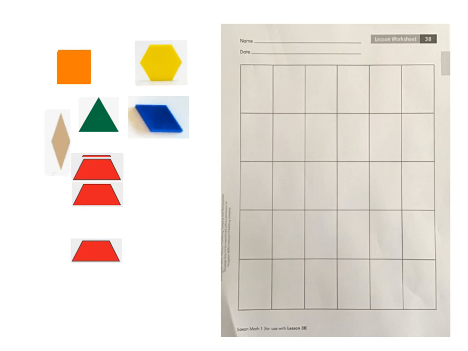When you grabbed your handful of pattern blocks, you may not have gotten all the pattern blocks that I have. You may not have the same number, and that's okay. Usually graphs look different, and that's just fine. If you were in class, we'd actually pretty much all have different graphs.